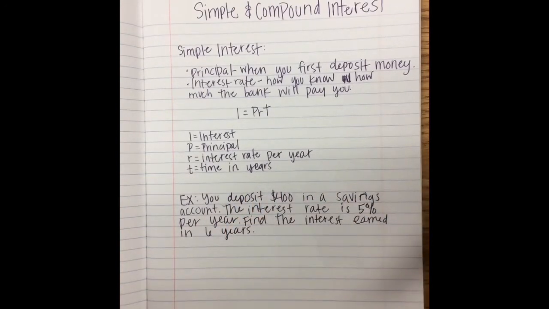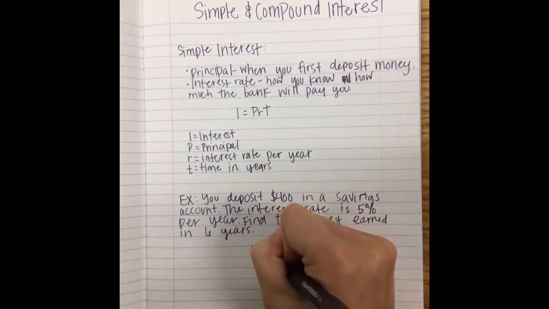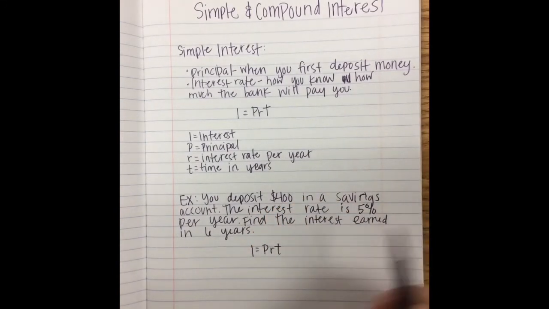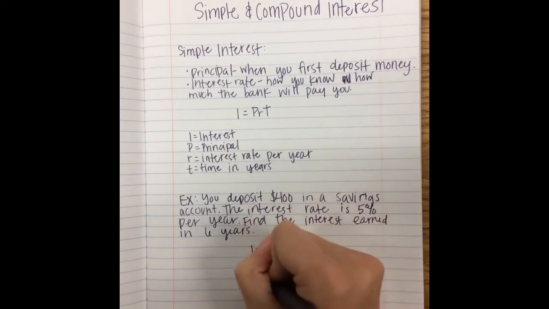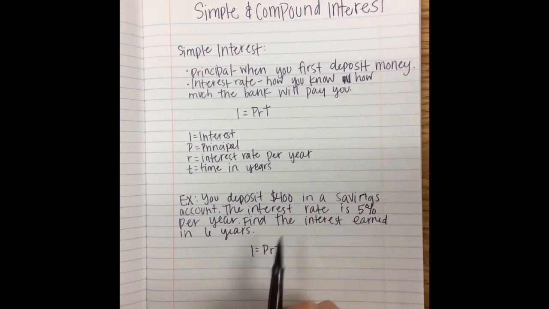All right, so to solve these problems, you always want to go back to the formula. So you've got I equals PRT, and you want to find the interest. So we want to know what I is. We don't know what I is yet. That's what we're solving for. But it says you deposit $400, so that is the principal that you're putting into the bank.